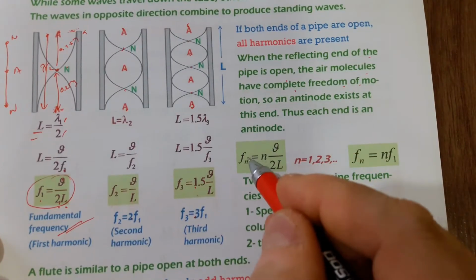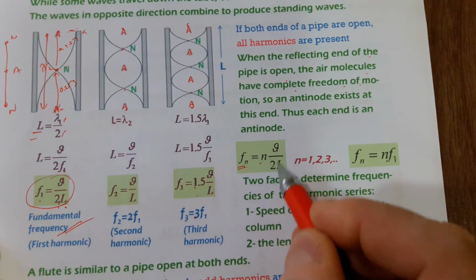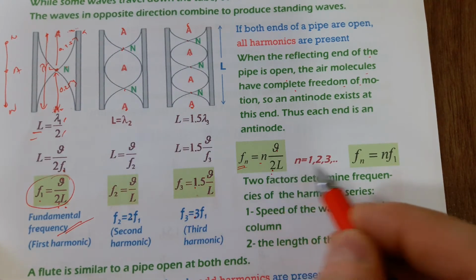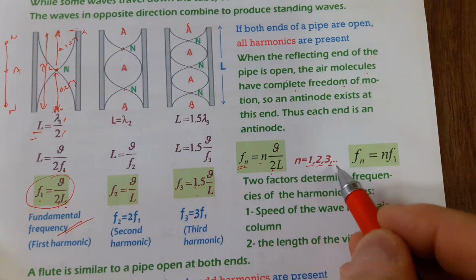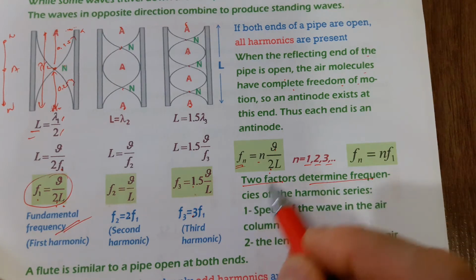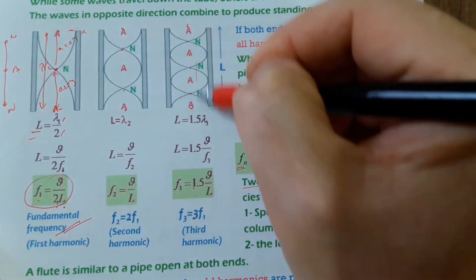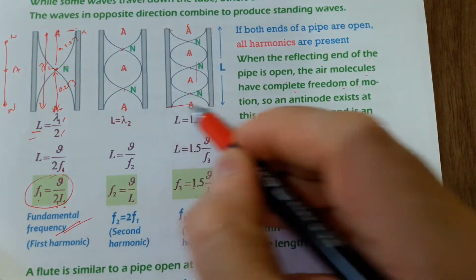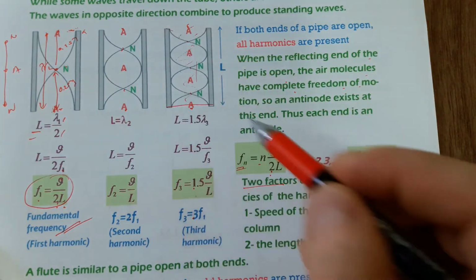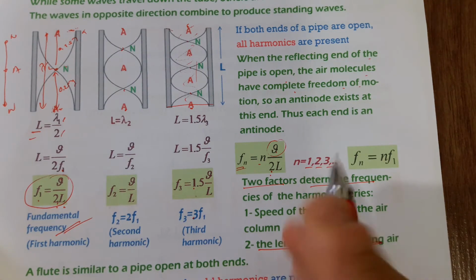And the general equation for an open-end pipe and tube is F_n = n times v divided by 2L, the same as the string, where n is equal to 1, 2, 3, and so on. So according to the equation, two factors determine the frequency. One of them is speed, again, the speed of the wave inside the tube. This depends on the medium in which the wave is traveling. The second one is the length of the vibrating air column.